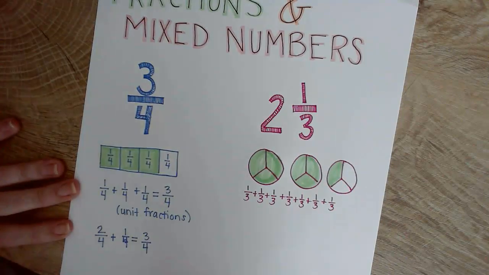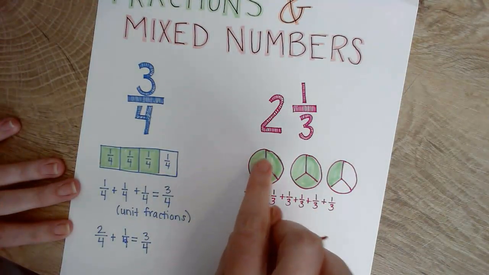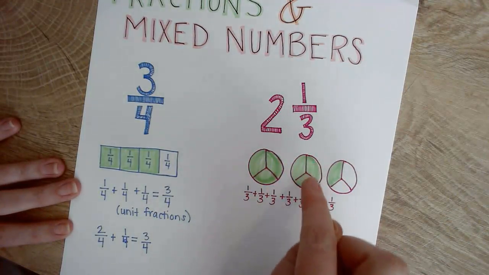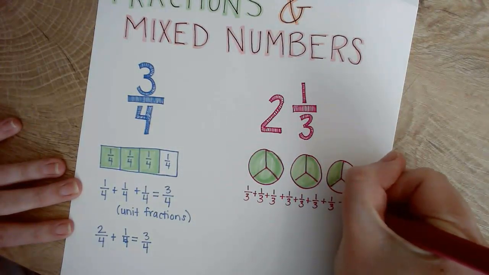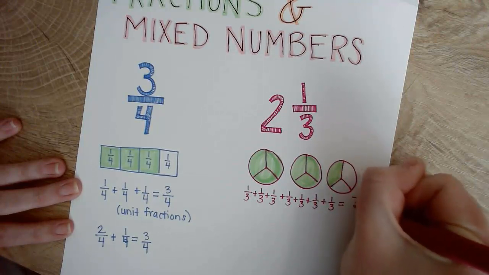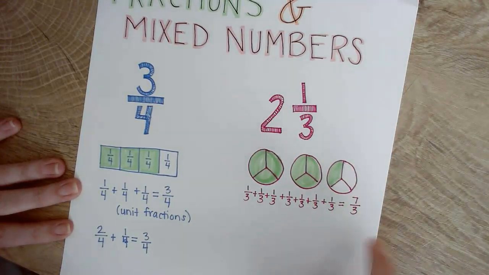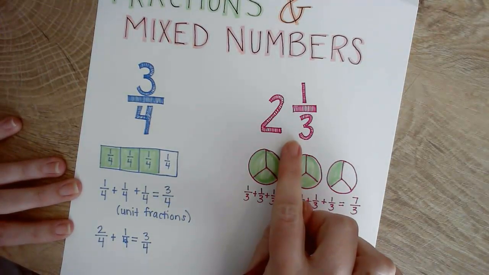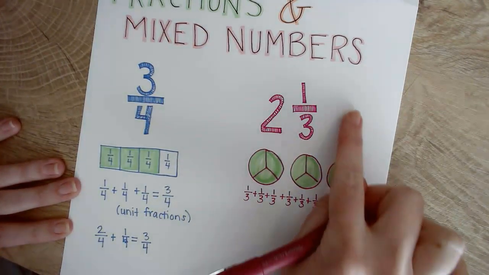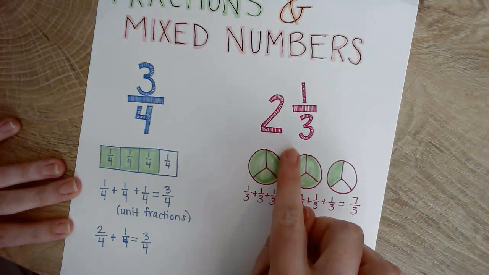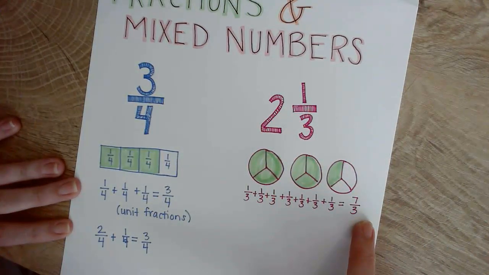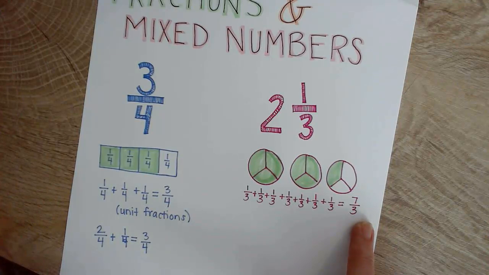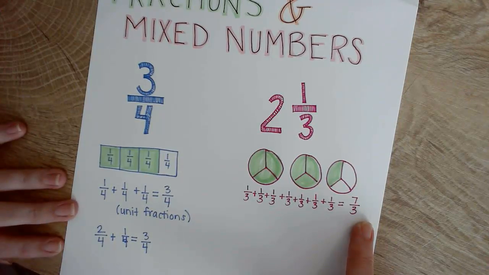Now, if I look here, this equals 1, 2, 3, 4, 5, 6, 7 thirds. This improper fraction is equivalent to 2 and 1/3. This is how we write it as the mixed number, and this is how we write it as an improper or a top-heavy fraction.